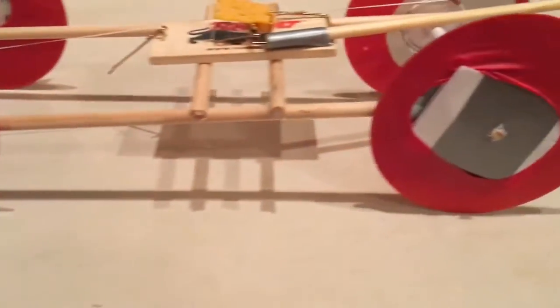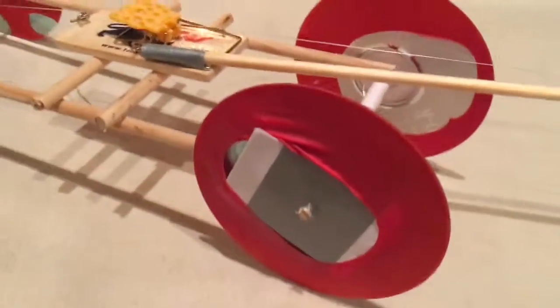His third law is that for every action there is an equal and opposite reaction. The front wheels apply backwards force on the floor, which causes a forward force on the car, making it move forward.